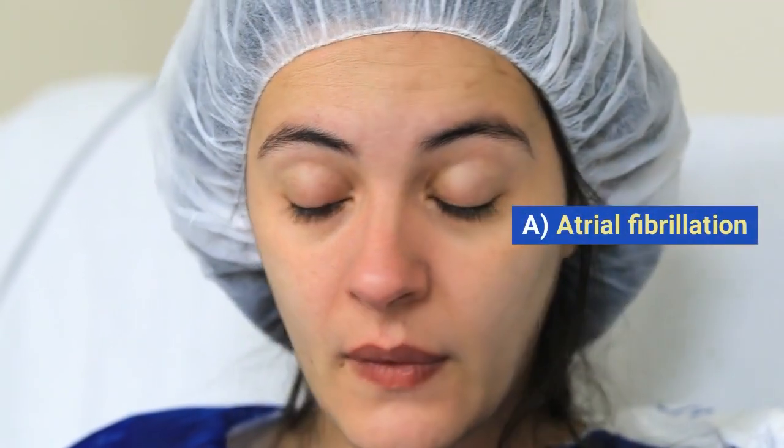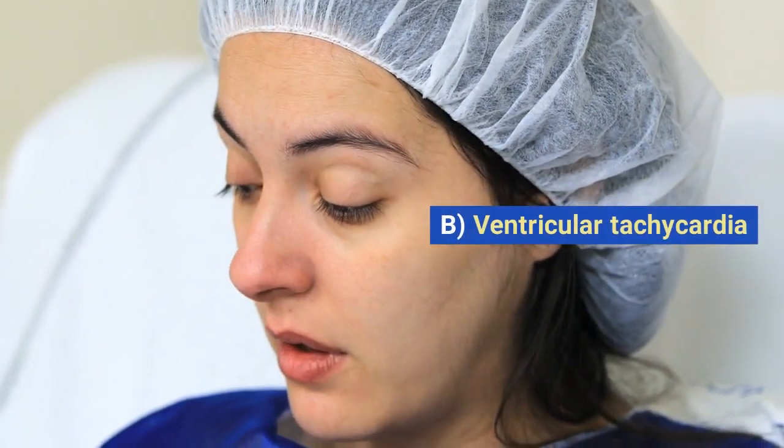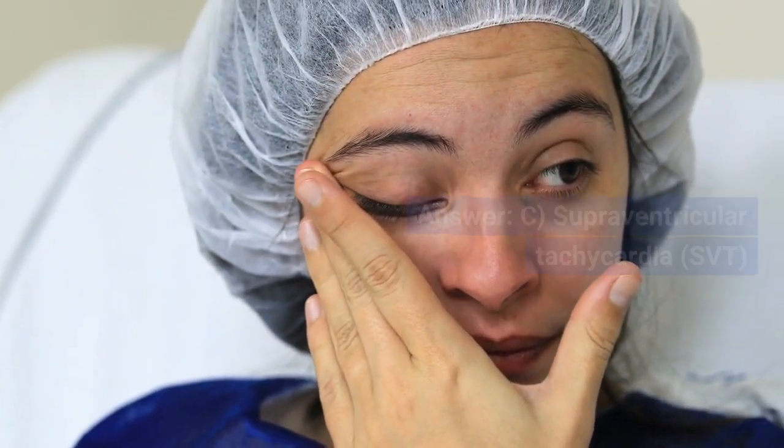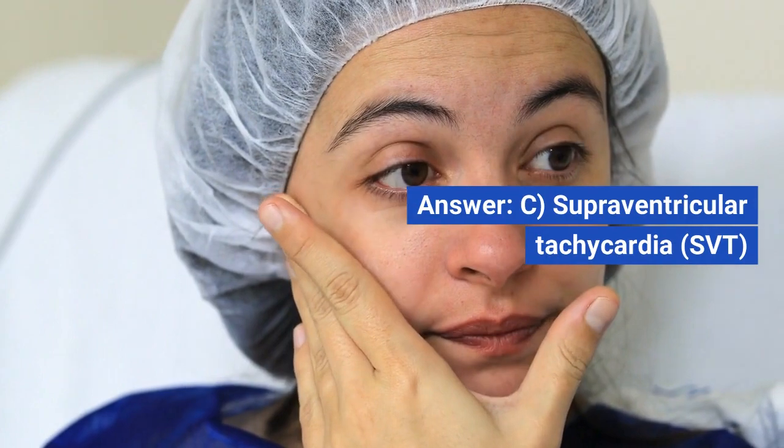A. Atrial fibrillation. B. Ventricular tachycardia. C. Supraventricular tachycardia, SVT. D. Atrial flutter. Answer: C. Supraventricular tachycardia, SVT.